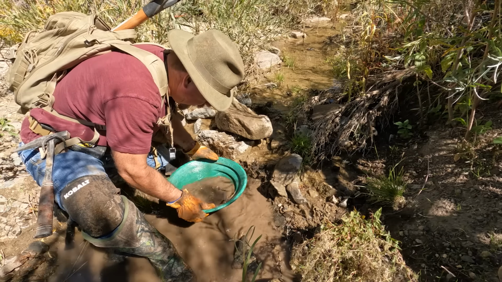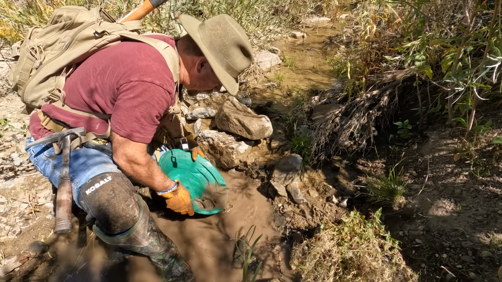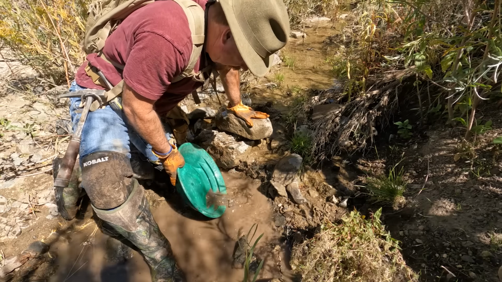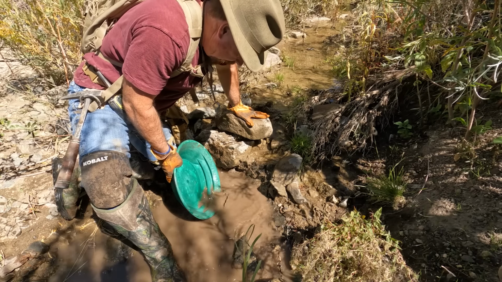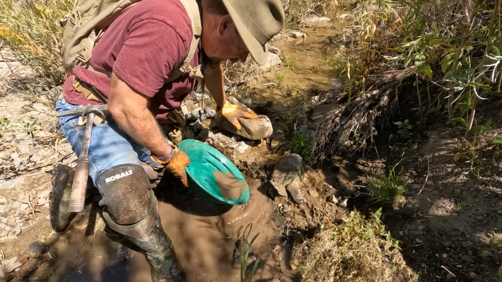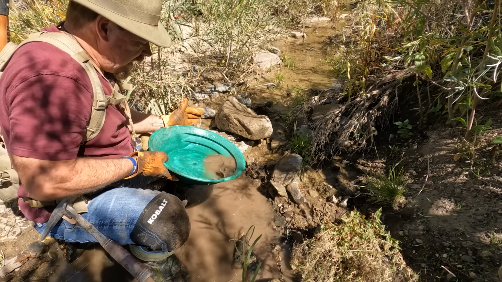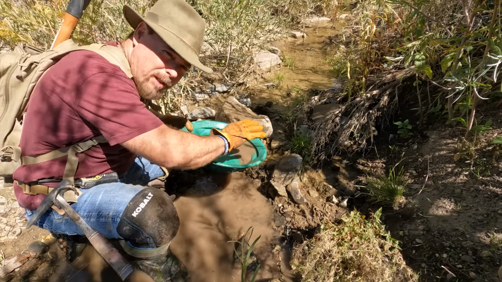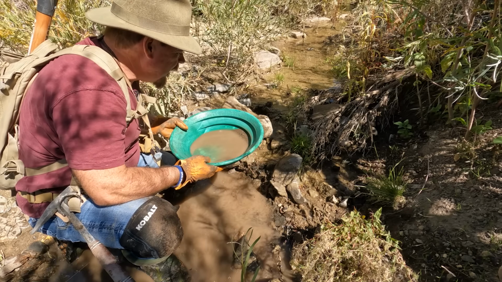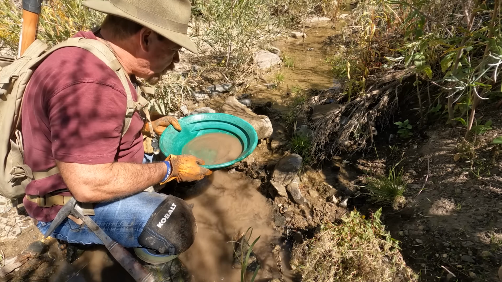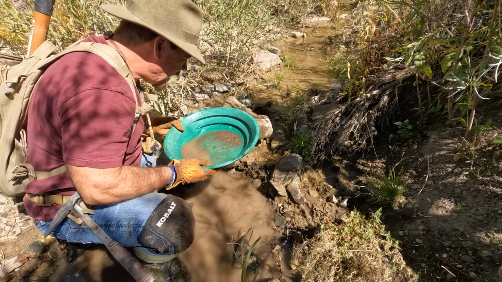One more. Come on, baby. All right. Let's see what we got. Tap, tap, tap. Brings all that material to the front. And then Williams wiggle. Shake it back.